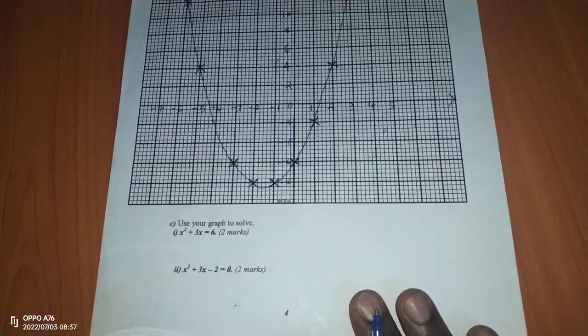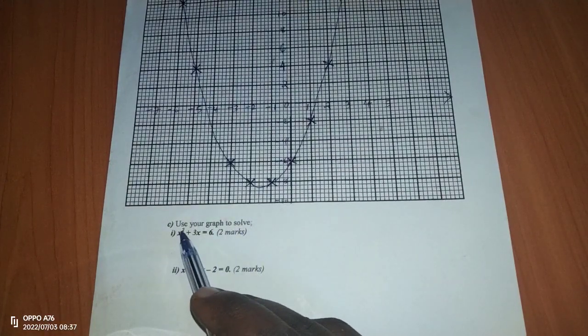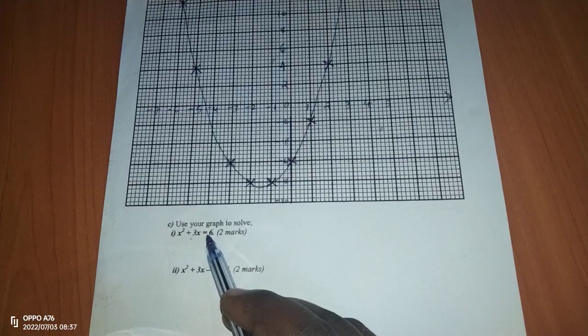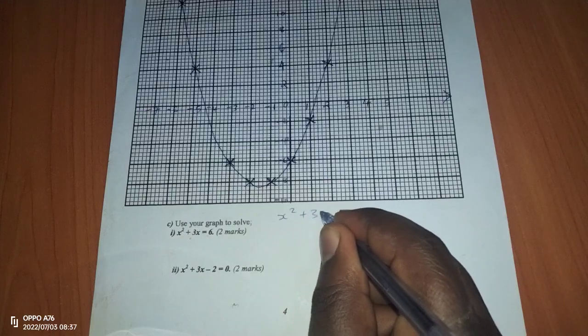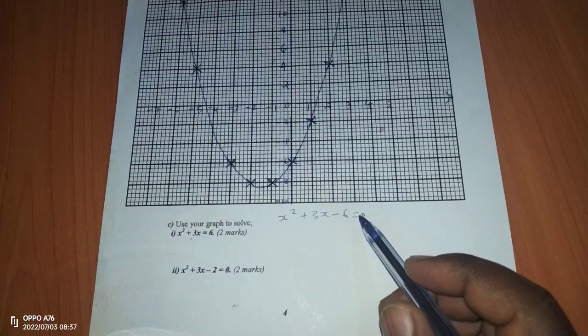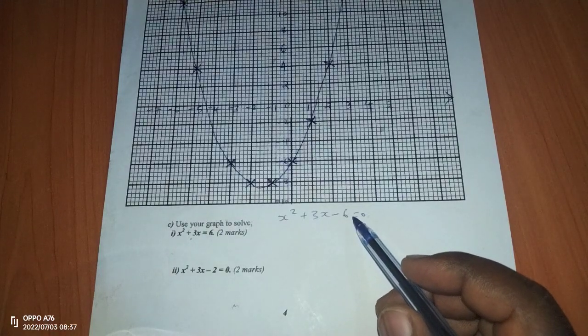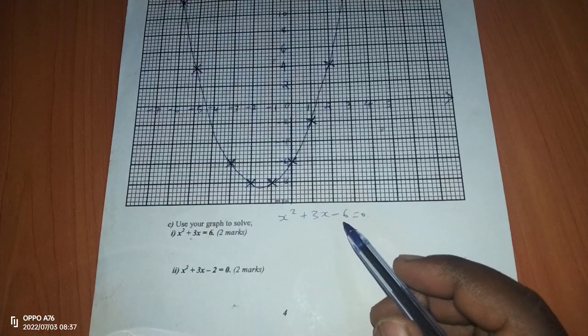After that, we are being told to use the graph to solve the equation x squared plus 3x equals 6. This means we can bring 6 to the other side so that we have x squared plus 3x minus 6 equals 0. And now we usually subtract any equation from the plotted equation so that we may get the line which will guide you to the solution.